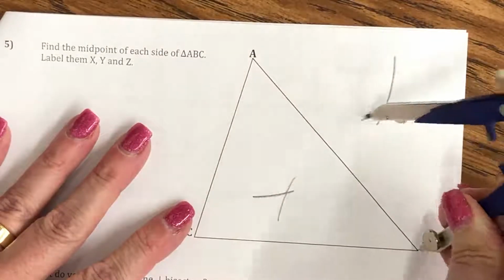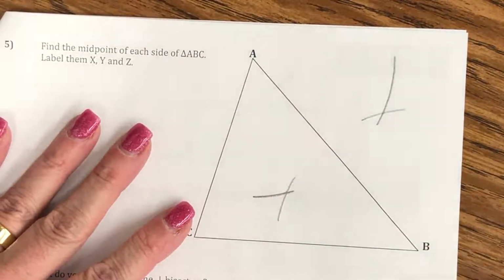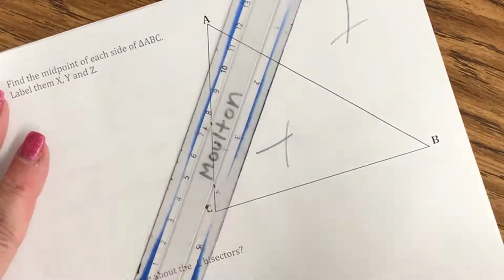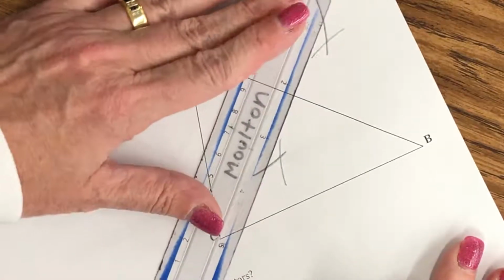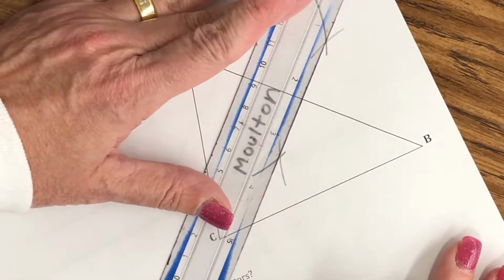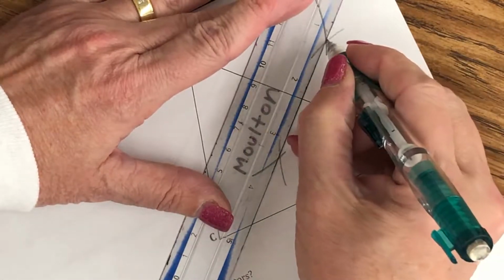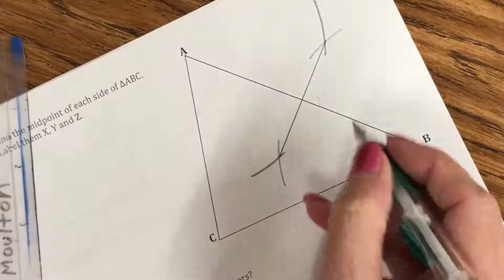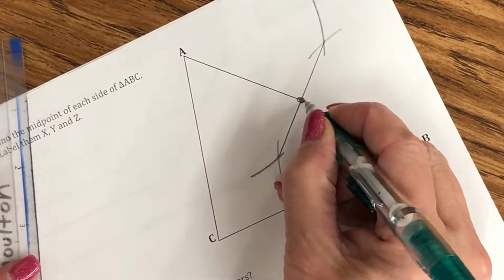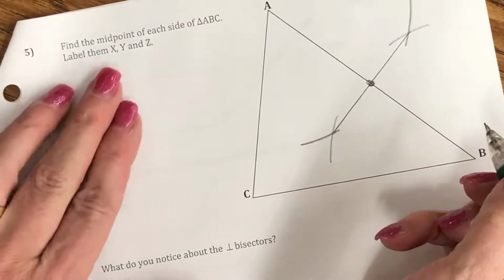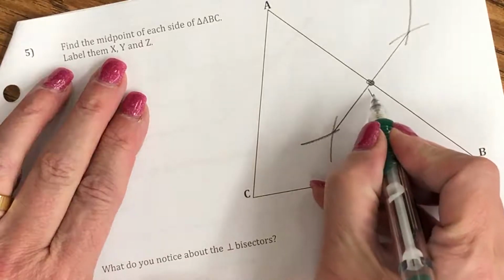My arc below and my arc above. Connect those 2 new points. And this is the midpoint of side AB, and we're going to label that one X.